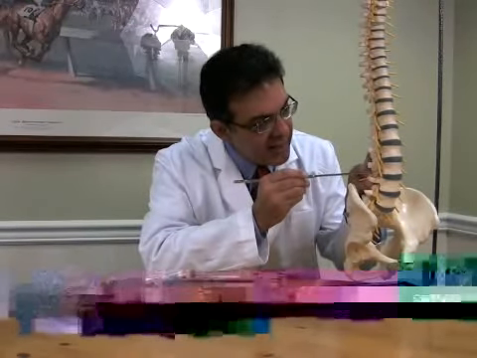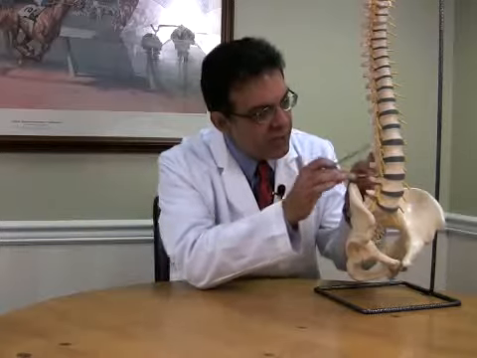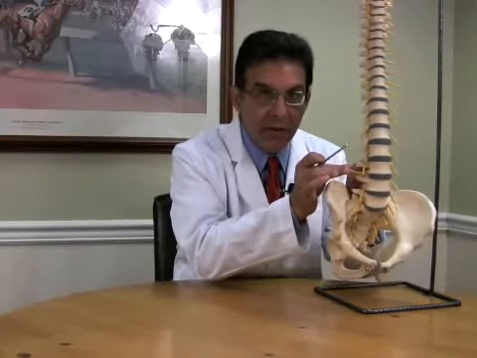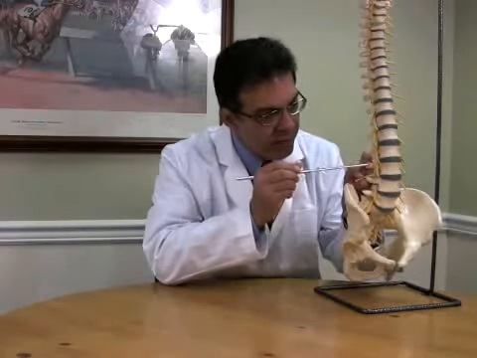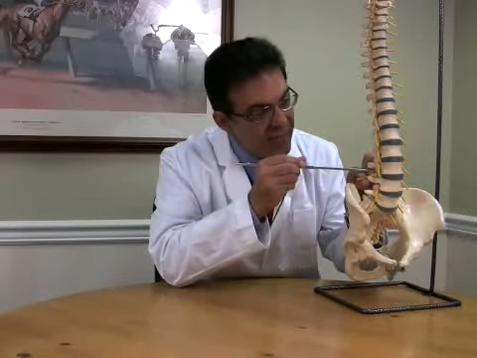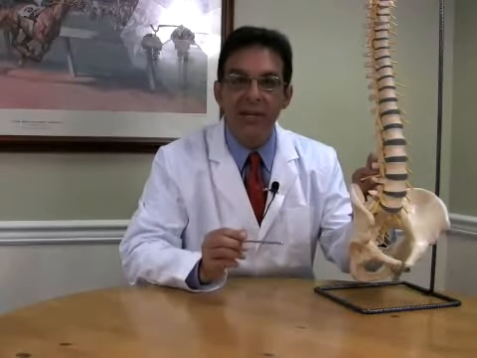Number one is that the opening through which this nerve here, this yellow structure right here, exits begins to narrow, and that process is called stenosis.